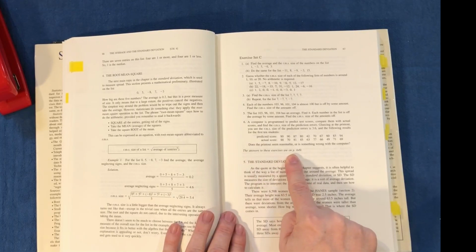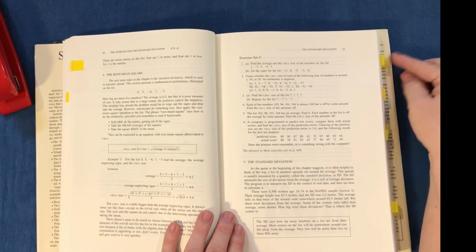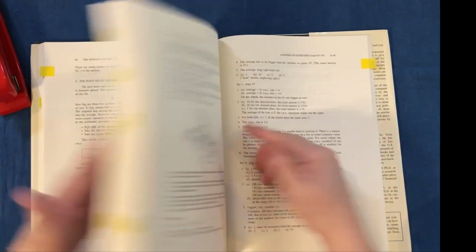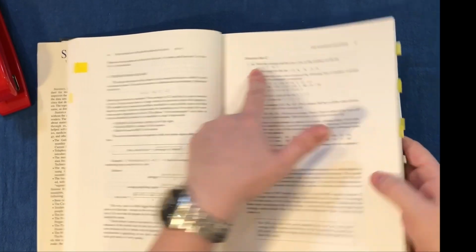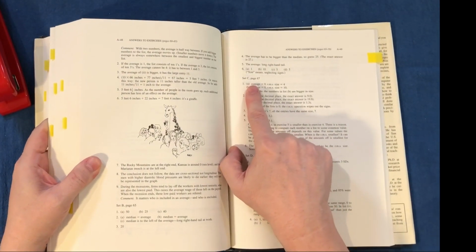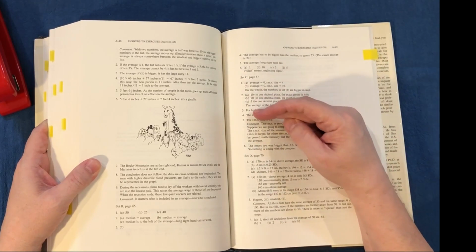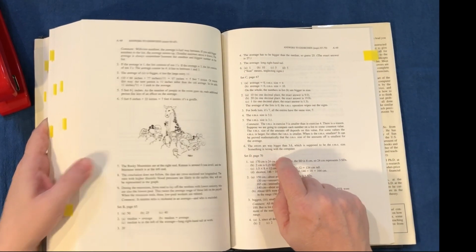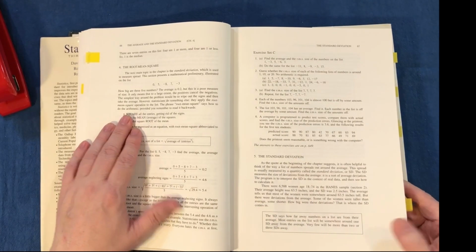Most important part of these exercises, however, is this line here. The answers to these exercises are on page A49. If I flip back to page A49, we're doing exercise set C. Well, here, exercise set C, page 67. 1, 2, 3, 4, 5, all 6 answers are here. And that's true for the entire book. And that really recommends it.